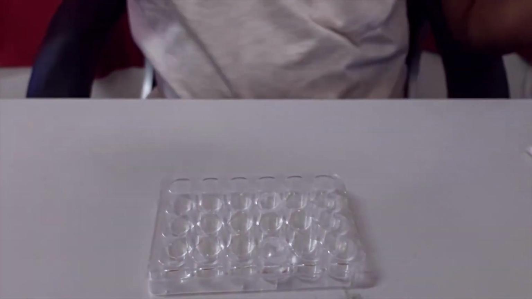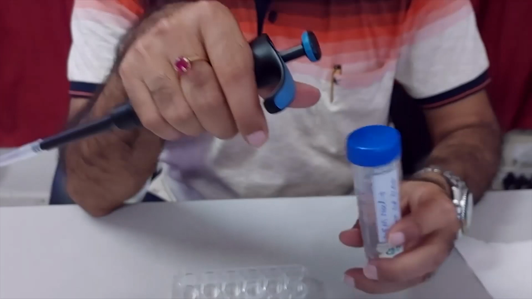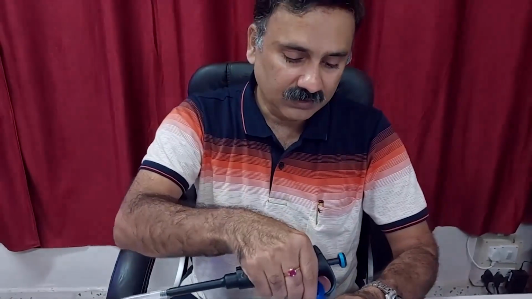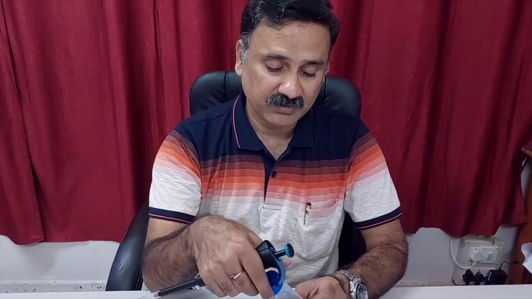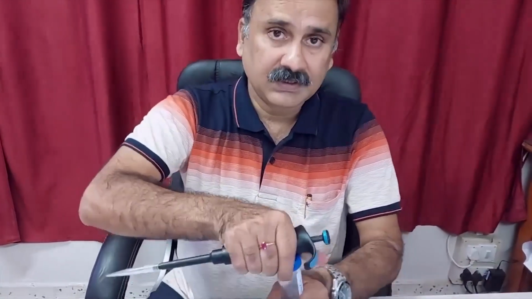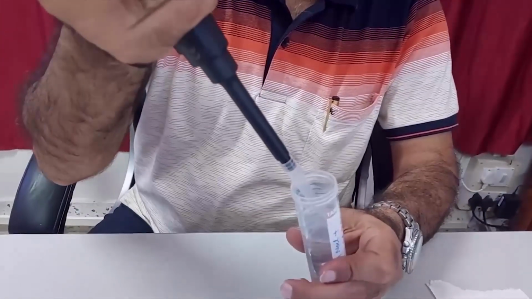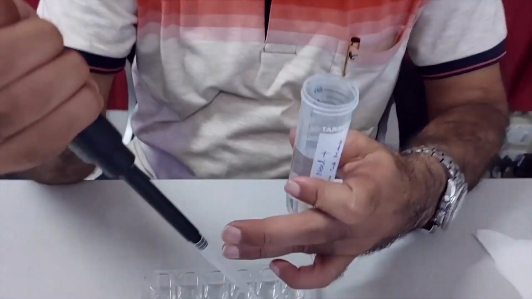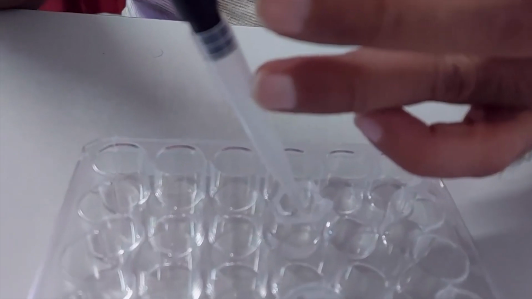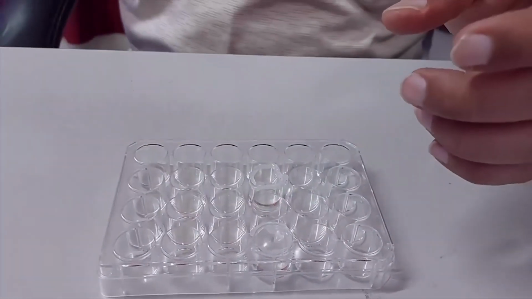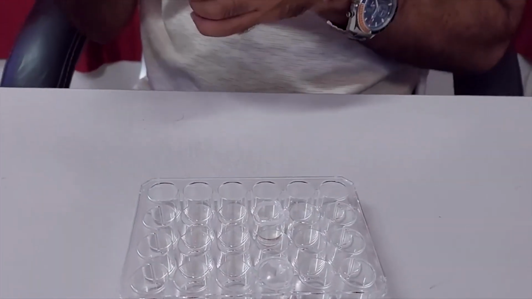For example, in this case, since we are trying to do the crystallization for lysozyme, we are going to use the mother liquor, which is 1.5 molar NaCl and 100 millimolar sodium acetate pH 4.6. So let's put the mother liquor. Now you have to ensure that when you prepare the mother liquor, it should be filter sterilized so that there are no suspended particles.